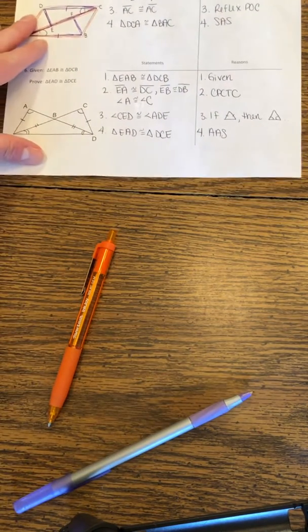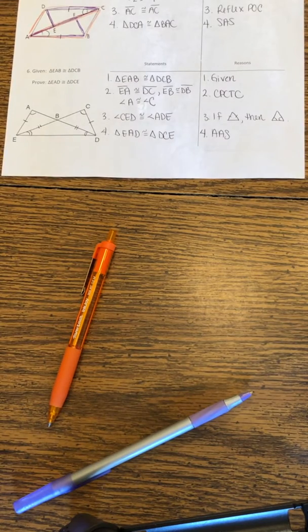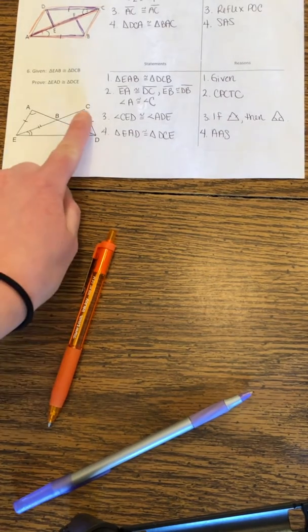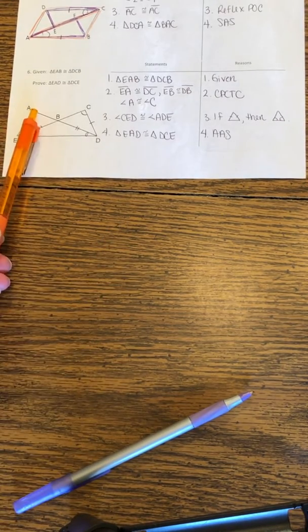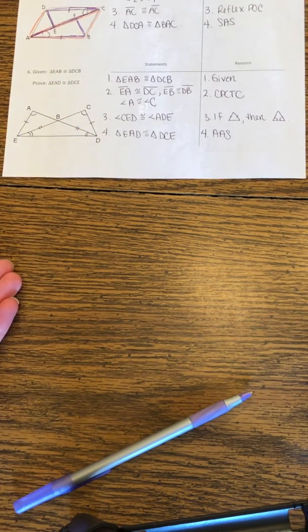And number 6 was a little bit more difficult. We knew that triangle EAB and DCB were congruent, these two small triangles on the sides of the diagram. So again, I said CPCTC for step 2, and I pulled out some specific information. So I looked at the small triangle and then the large triangle and tried to pinpoint what overlaps.